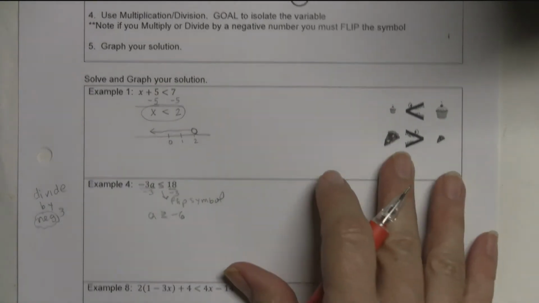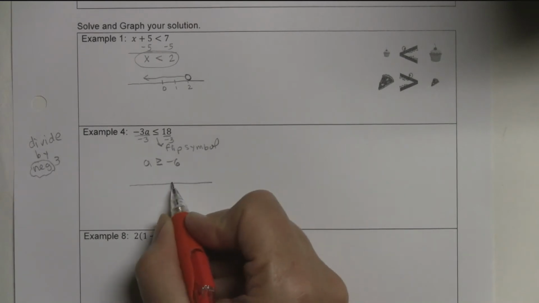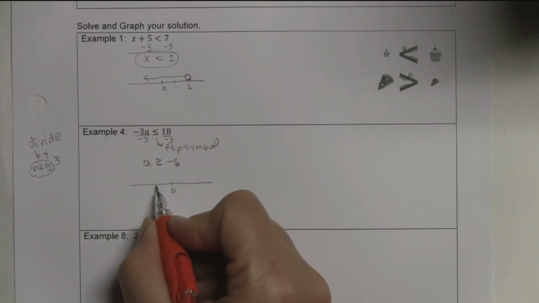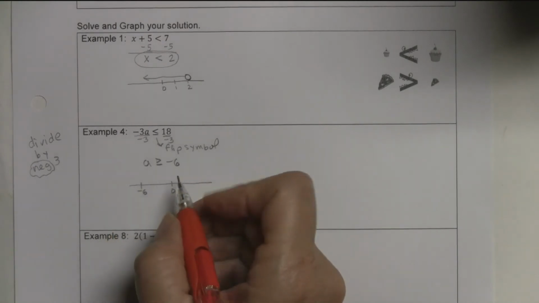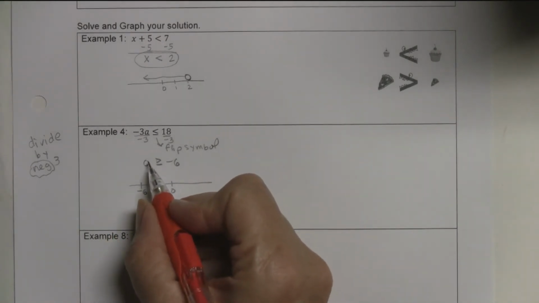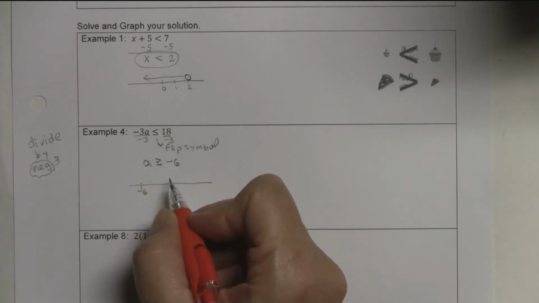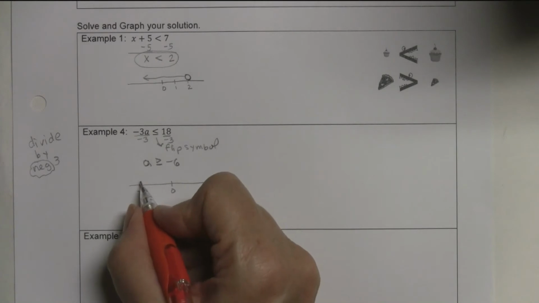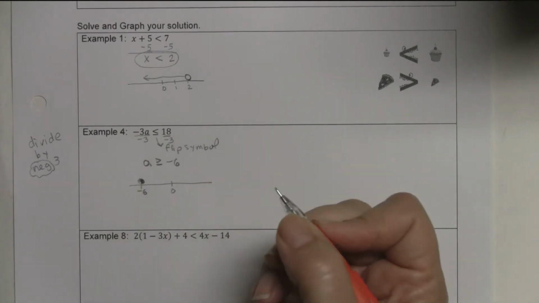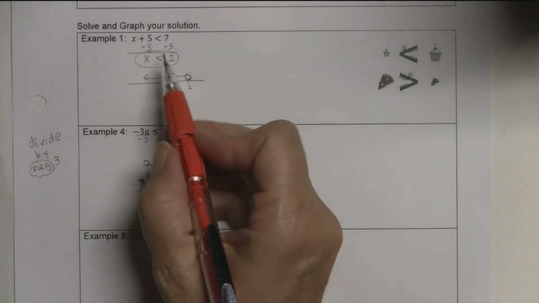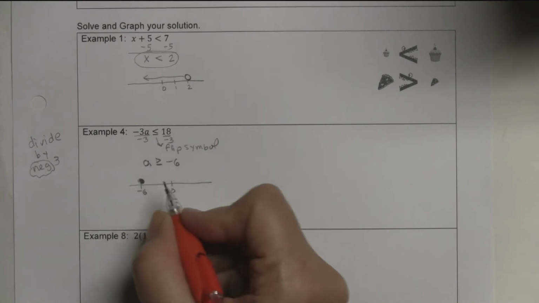And then we're done. All we have to do is graph this on a number line. And so here's where 0 is, and here's where negative 6 is. And this time our solutions for a do include negative 6. They're equal to negative 6. So I'm going to put a solid circle to show that it includes negative 6. So open when it doesn't include, and closed when it does include.